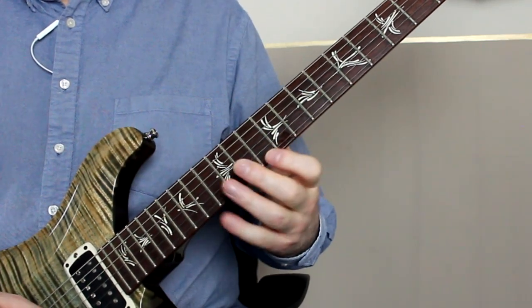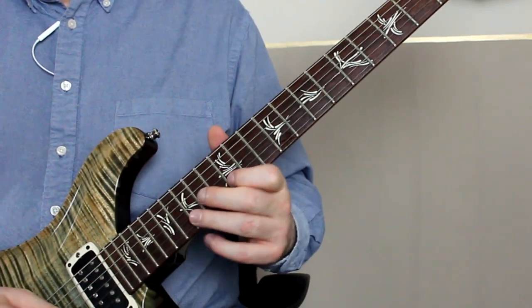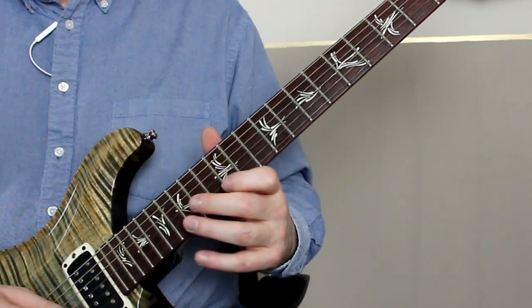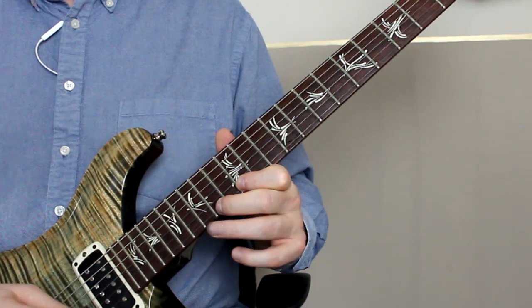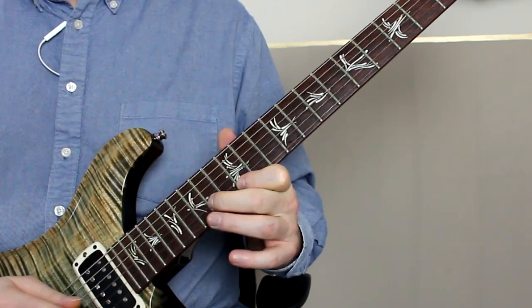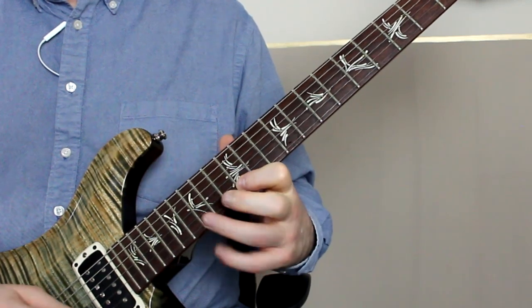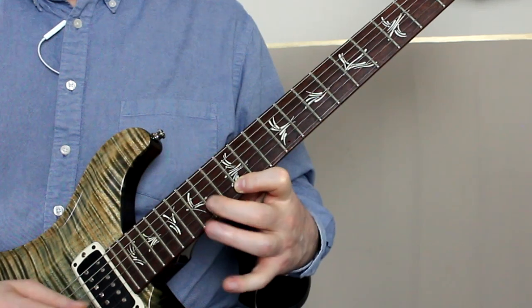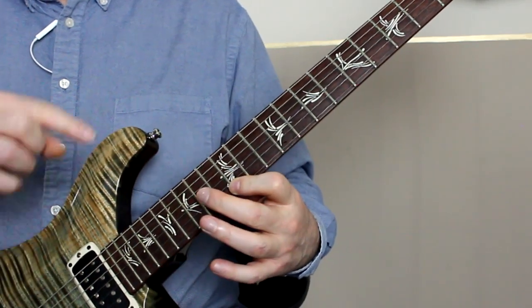A great example of this, actually a combination of those two, is Alvin Lee from one of the Woodstock songs that he did. He's playing this. Can you see that? I'll put a link to that below as well.